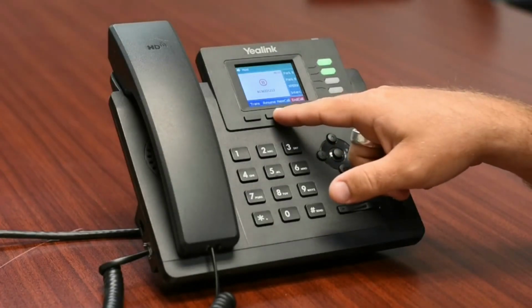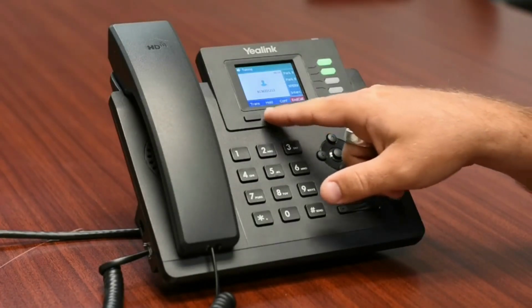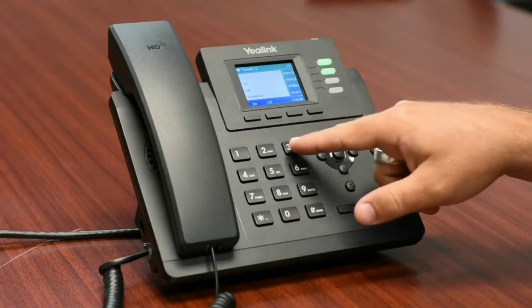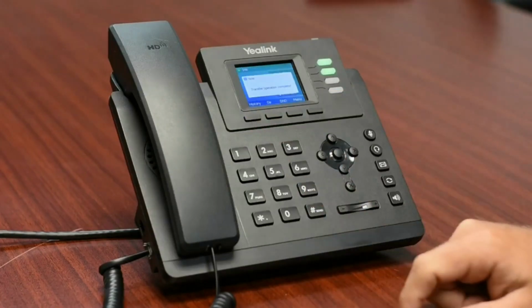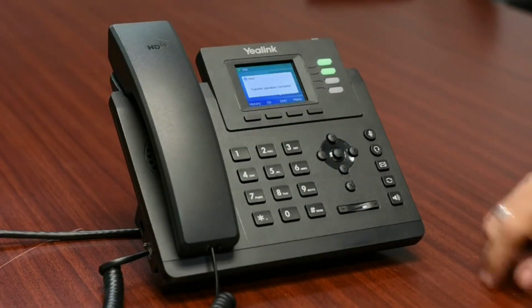If I'd like to blind transfer the call, now, no interest. I press the transfer button, enter in the person's extension number, and press blind transfer. This sends the party the call, regardless if they'd like it or not.